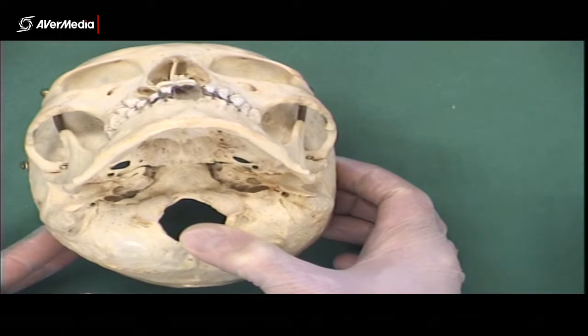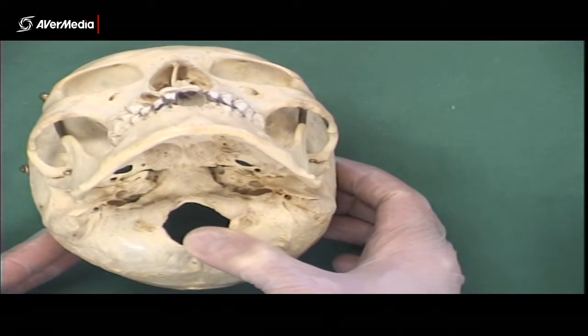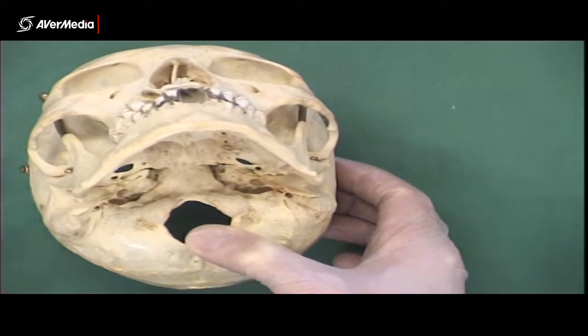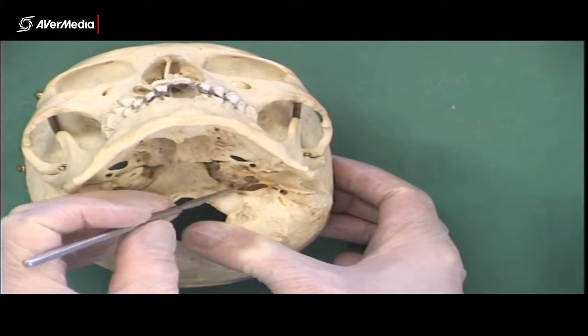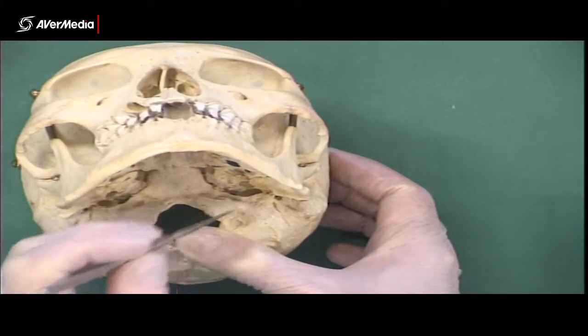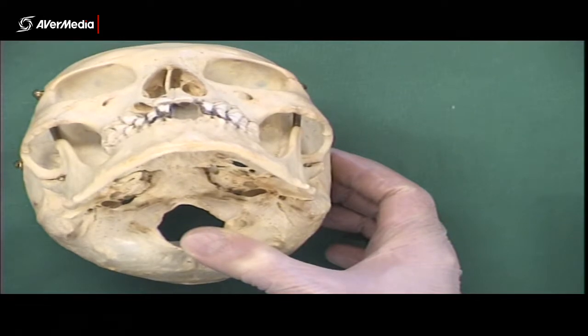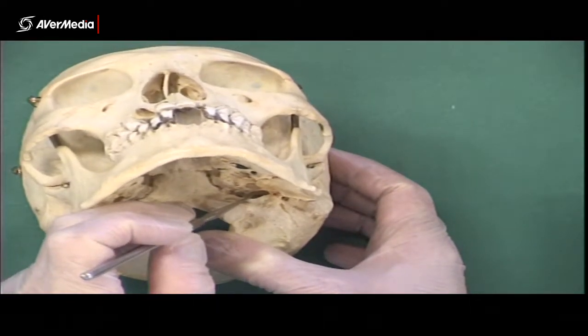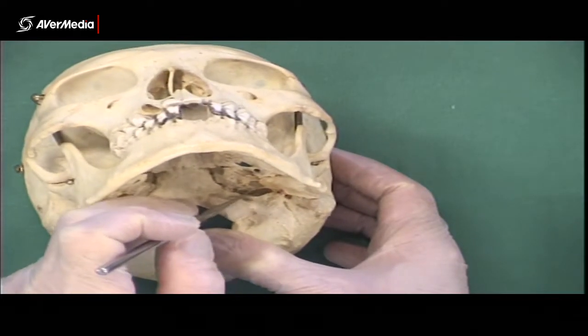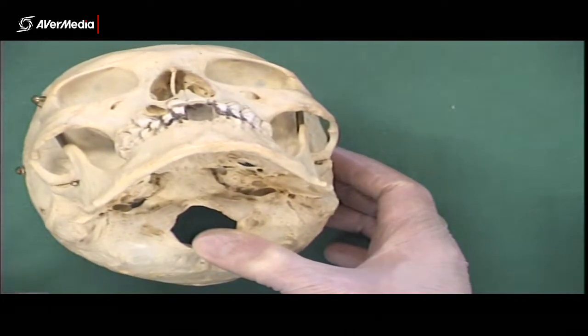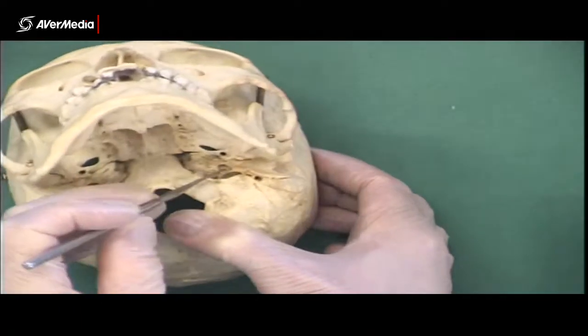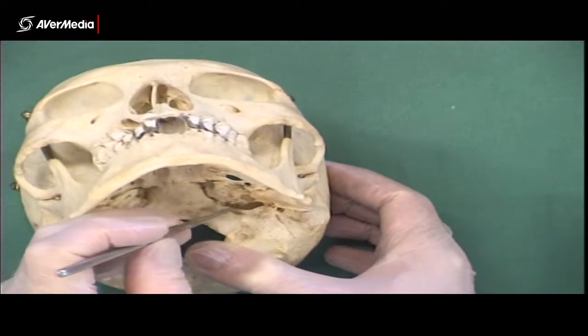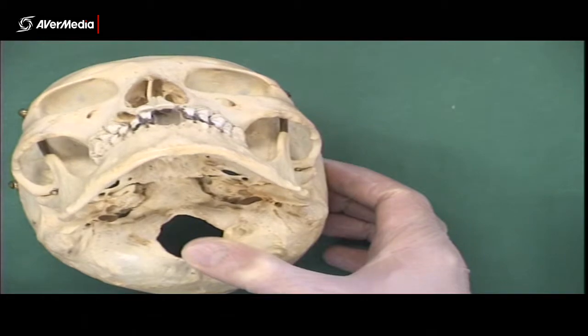What goes through the carotid canal first? The internal carotid artery, brilliant, so supplying blood to the brain. What's coming through the jugular foramen? The internal jugular vein, yeah, or at least that's what it becomes after it's gone through the foramen. And we'll have a look at what it's called when it's in the skull later on. So carotid canal, anterior, jugular foramen, just behind it there.